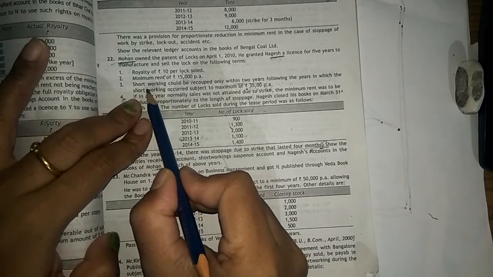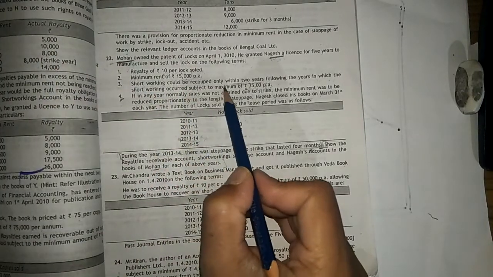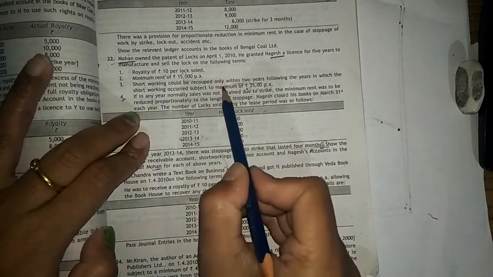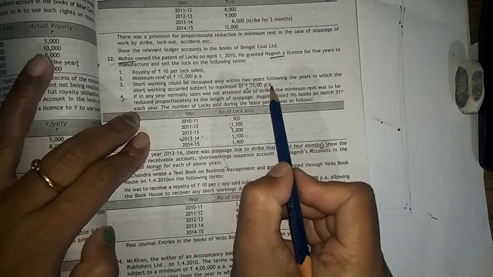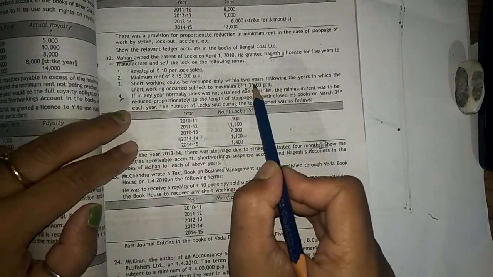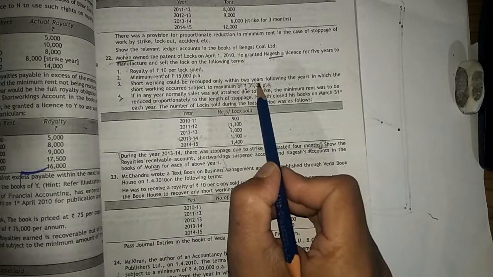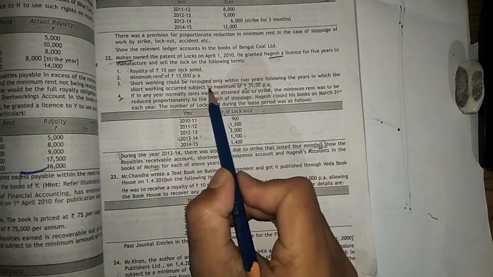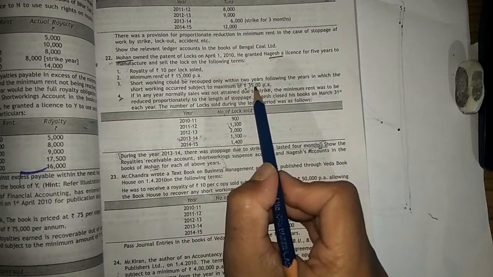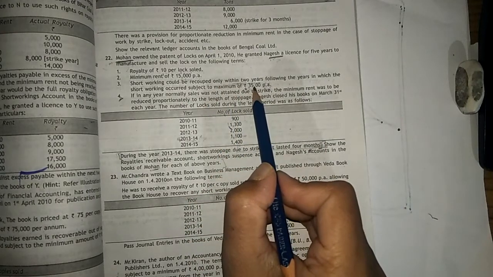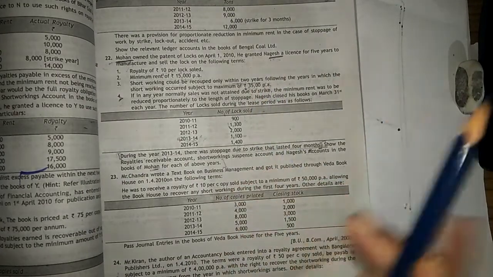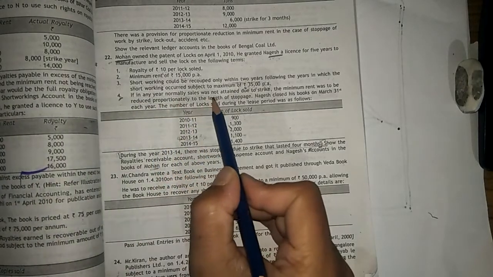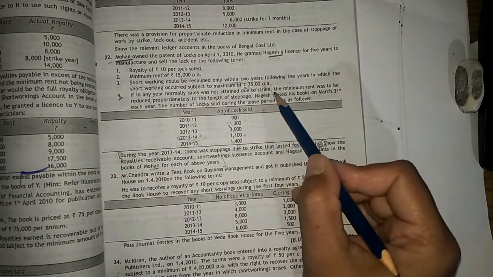Then the third point says that the short working could be recouped only within 2 years following the year in which the short working occurred, subject to a maximum of 3,500 per annum. Here we have to understand 2 points. The first one is the flexible recoupment period, and the second one is that we can adjust the short working up to 3,500.